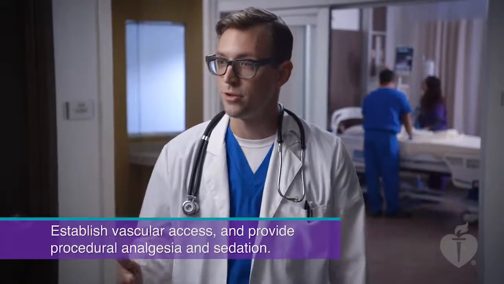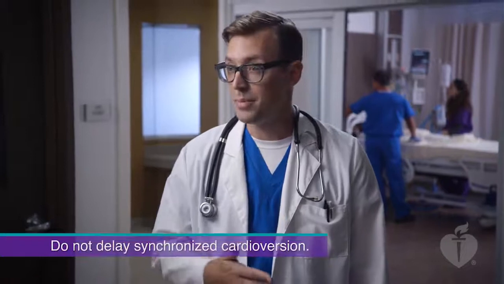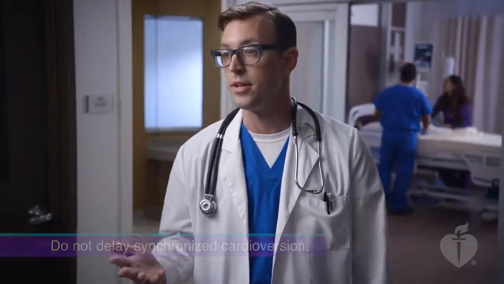Procedural analgesia and sedation should be considered, but medication must be carefully chosen to minimize adverse cardiorespiratory effects. And whenever possible, establish vascular access and provide procedural analgesia and sedation before cardioversion, especially in a hemodynamically stable child. However, synchronized cardioversion should not be delayed to obtain IV access or administer sedation medications in a hemodynamically unstable child.